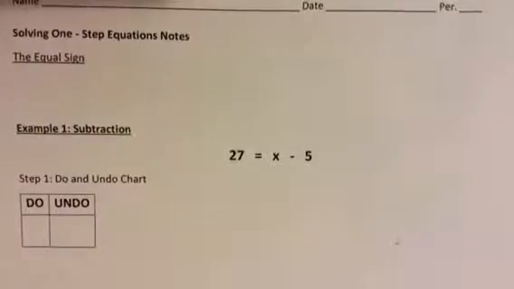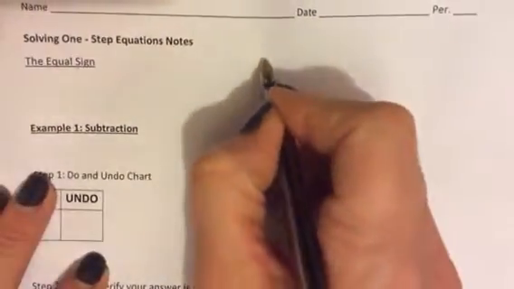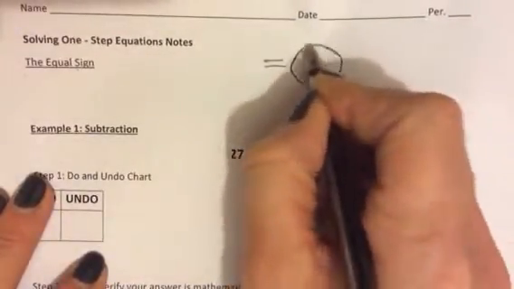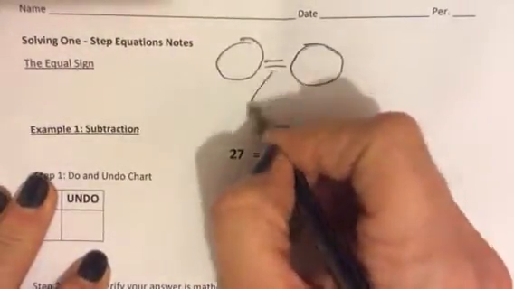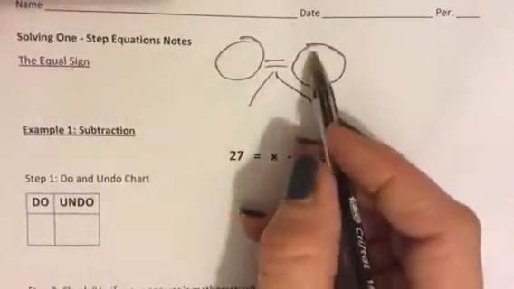So we're going to solve some one-step equations. So this is an introduction to solving equations. And the reason I put the equal sign down here is because you need to understand that the equal sign represents that one side is balanced with the other side. So we think of like a scale in science class, and they have to stay balanced.